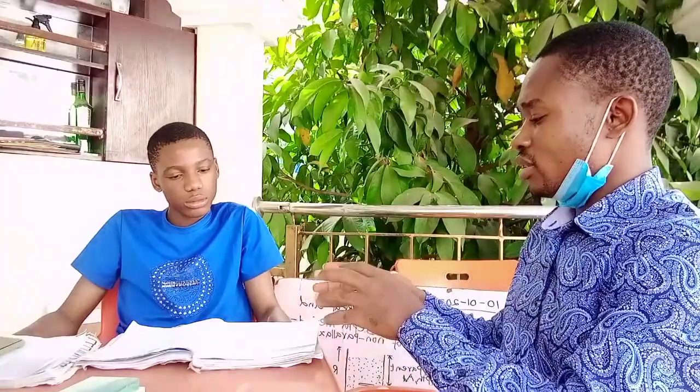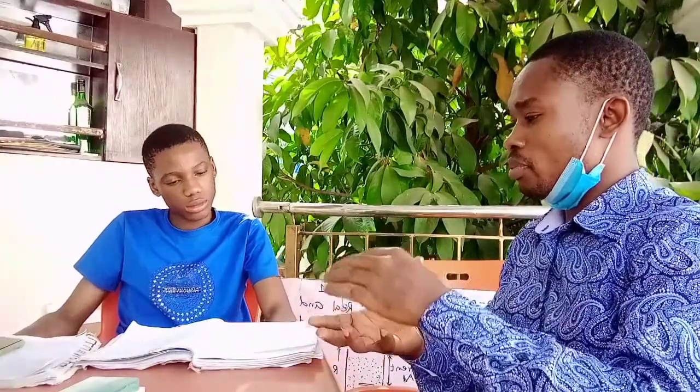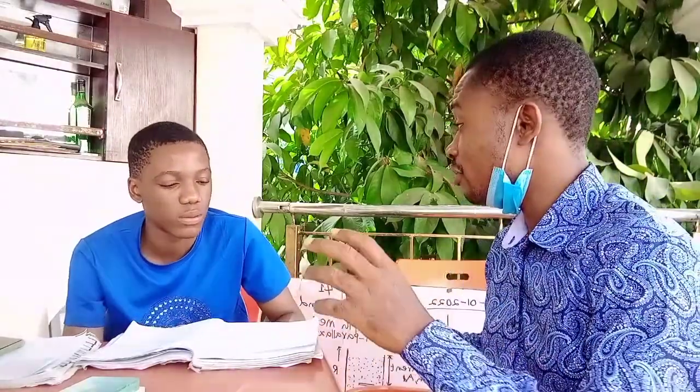Based on the statement, the question said the depth of the pin from where? The bottom. So what depth is that 3.5? Apparent displacement. Now we are required to calculate the refractive index of the glass block.